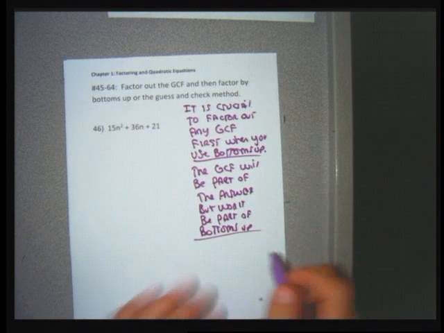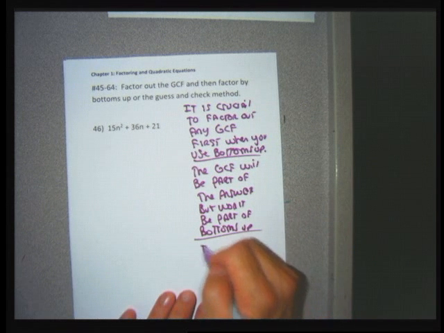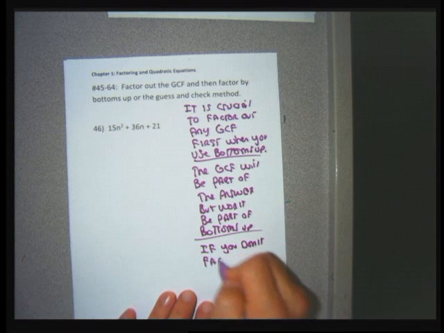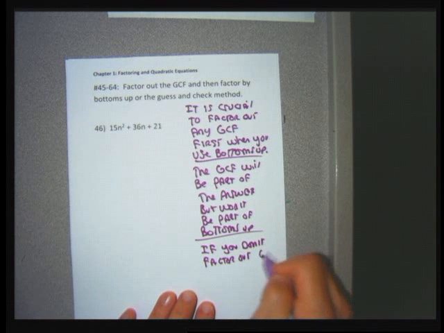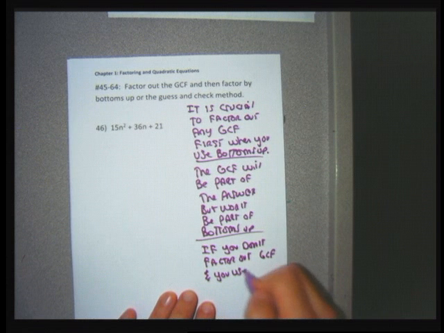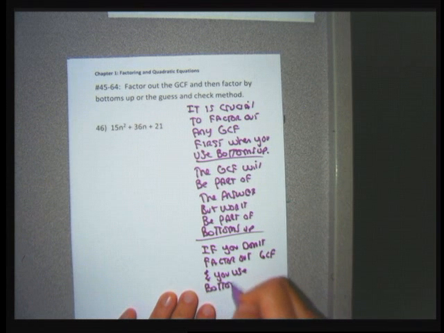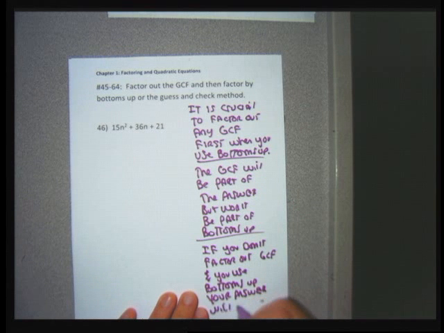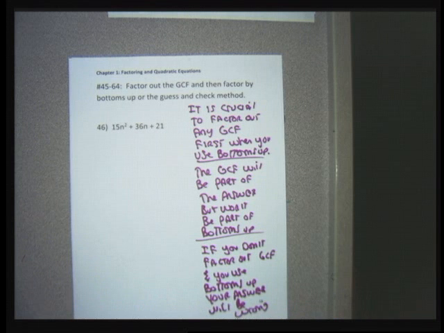If you don't factor out a GCF and you use bottoms up, your answer will be wrong. The thing about grouping, if you don't catch a common factor and you use grouping, it still gives you the right answer. That's the only advantage I think that grouping has over bottoms up.